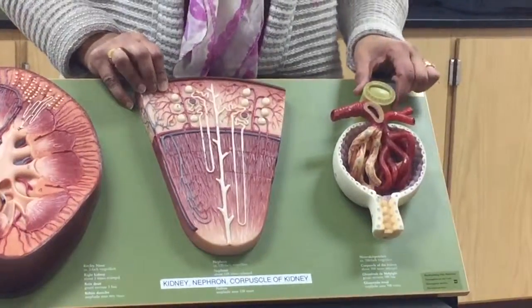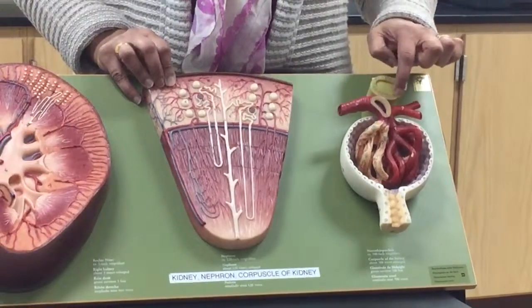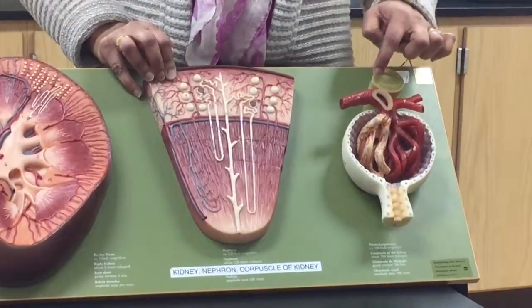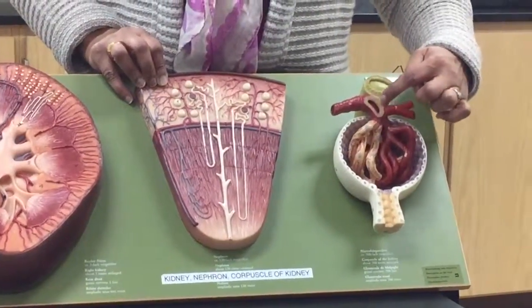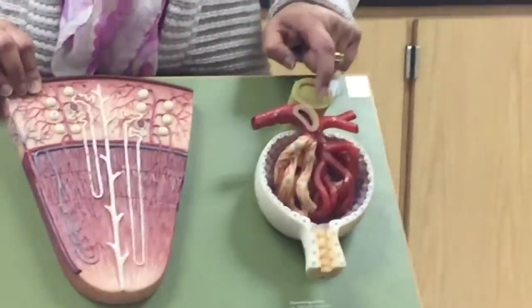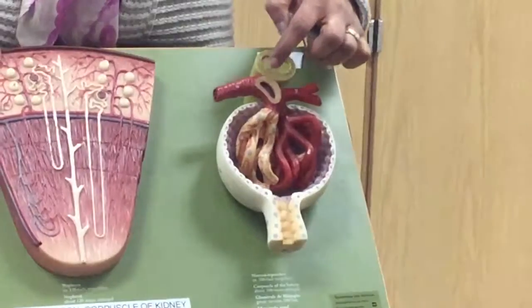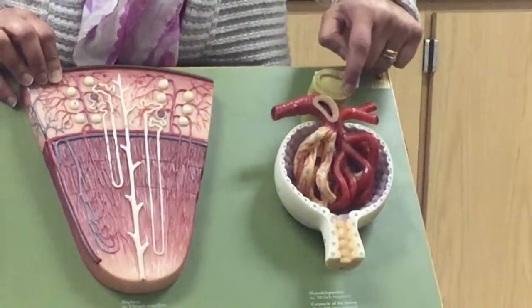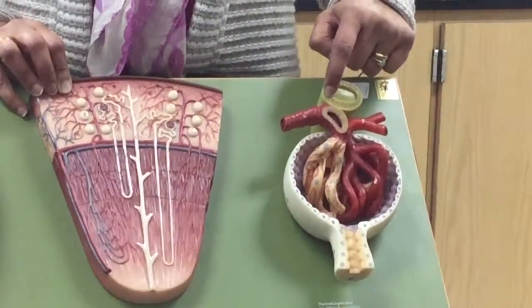So here, look at these cells. Do you find that those cells are larger than these cells? These cells here and these cells here. That means the cells of the loop of Henle, which are larger on the side that they are close to the afferent arteriole. These cells are called macula densa cells.